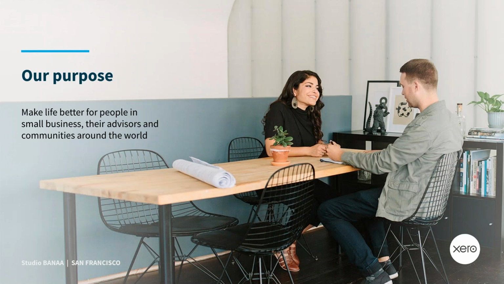So a little bit on our purpose here, and this is something we firmly believe in. We want to make life better for people in small business and their advisors and communities around the world. We really want to see success for small businesses, given the amount that there are in the world. And we truly feel that Xero is that solution that connects their accountant and the small business together to really, again, take a deeper look at real-time financial information and data, and be able to best advise on kind of where to go from there.